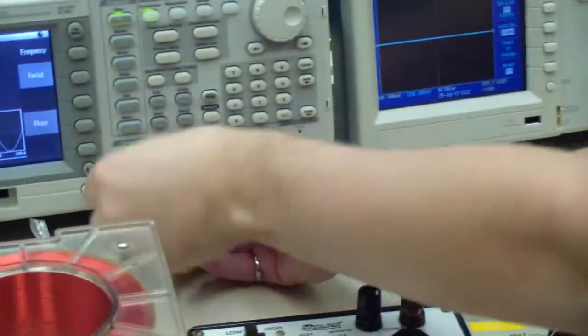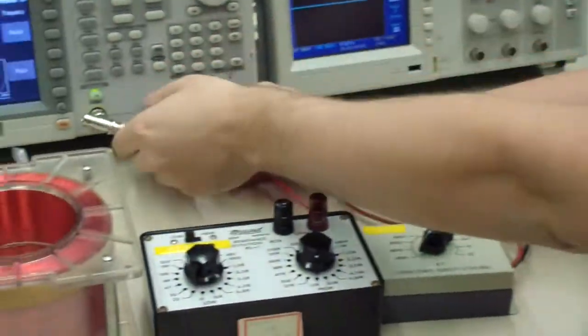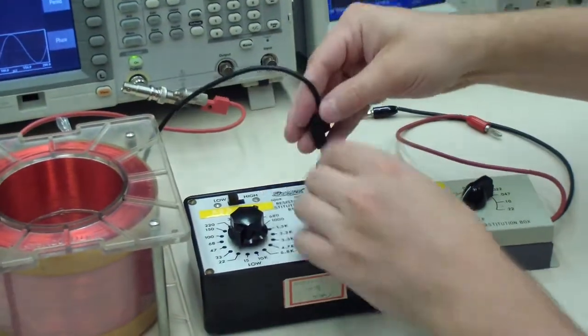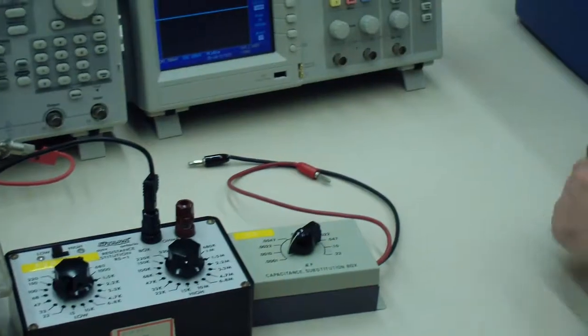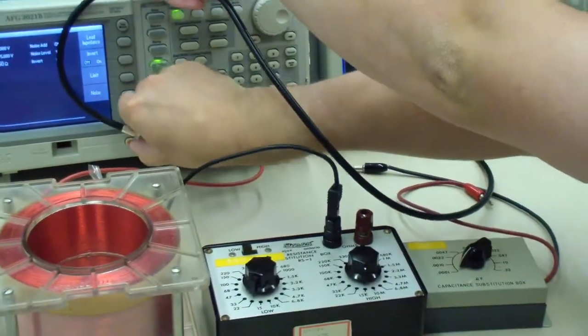First, we'll set up the RLC circuit. Use a T connector on the function generator so that we can view its output on the oscilloscope as well as send it to the circuit. Using a BNC to banana adapter, connect one pin to the inductor. Connect the other end of the inductor to the resistance box. Connect the other end of the T connector to the oscilloscope.